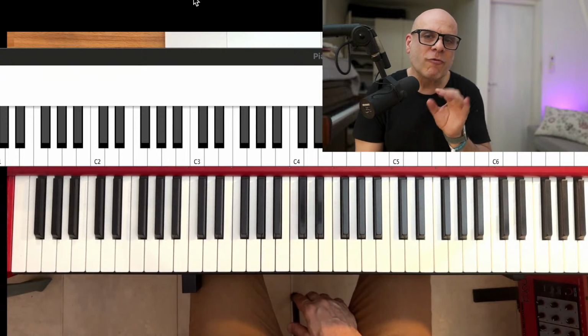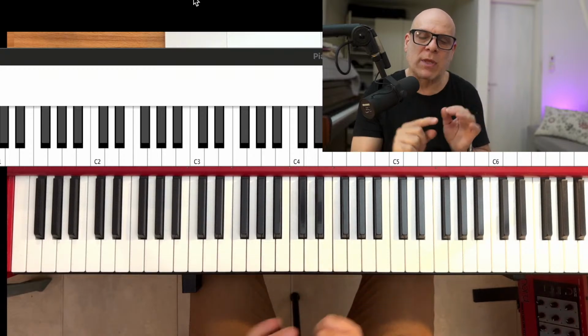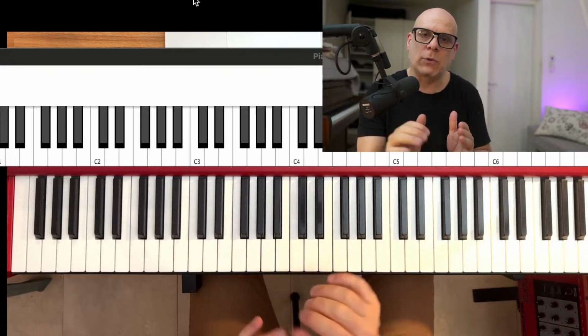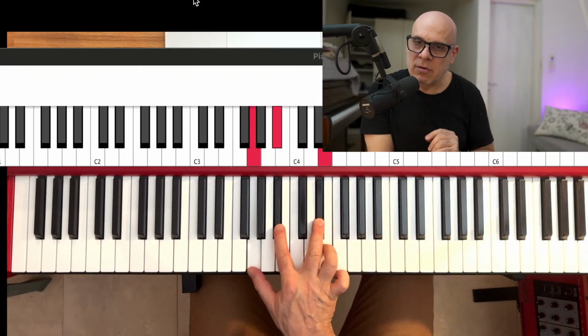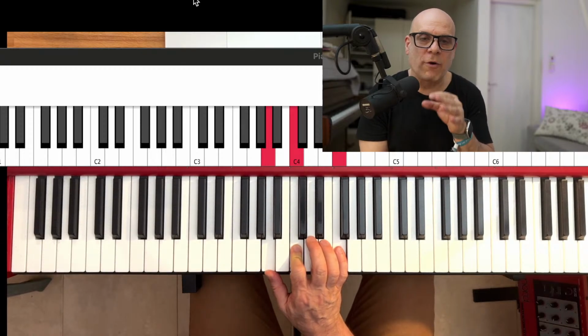Usually I'm looking for melodies. I'm looking for chromatic melodies within the chord. I say, oh, I see, it kind of leads back to the F. So this is a way of thinking that is coming from classical harmony.